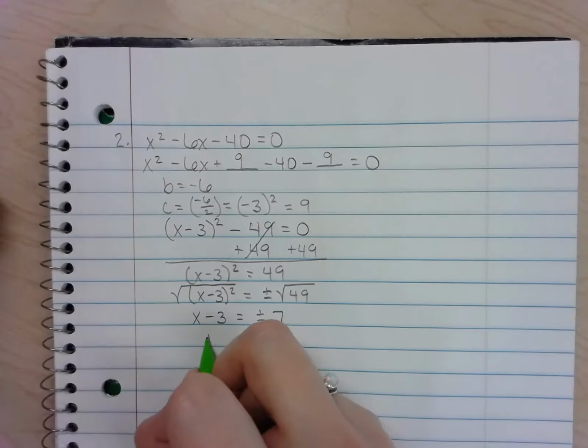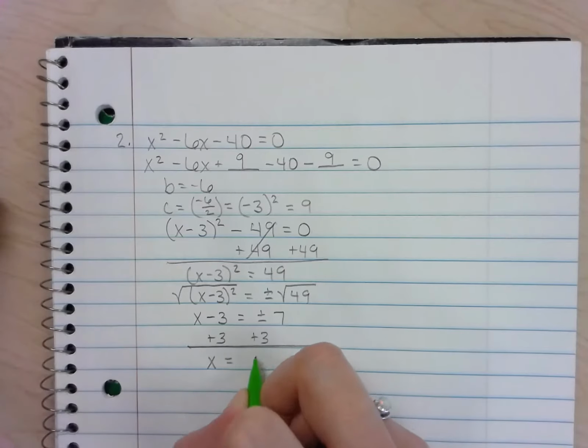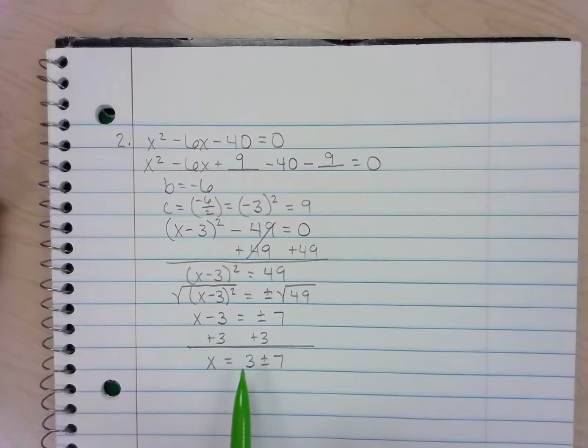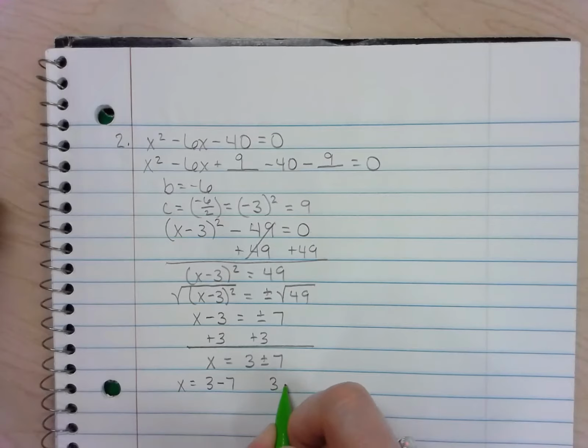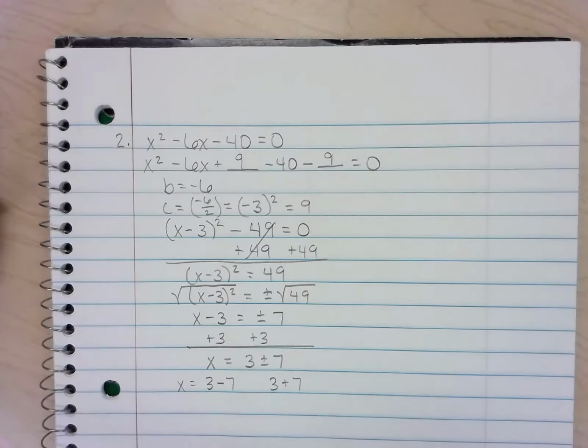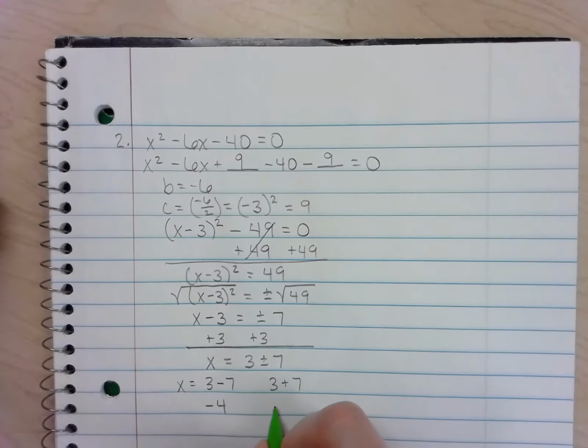Let's add 3 to both sides to solve for x. X is going to equal 3 plus or minus 7. You will do much better if you write the 3 first before the plus or minus sign. That way here you can tell yourself you need to take 3 minus 7 and 3 plus 7 to find your solutions for x. 3 minus 7 is negative 4, and 3 plus 7 is positive 10. So our solutions are negative 4 and positive 10.